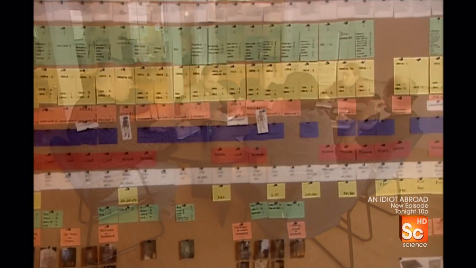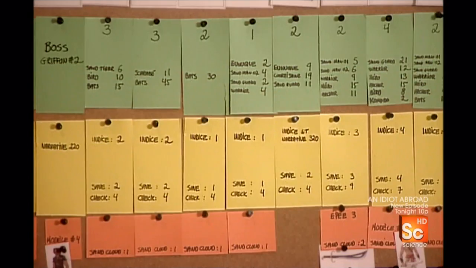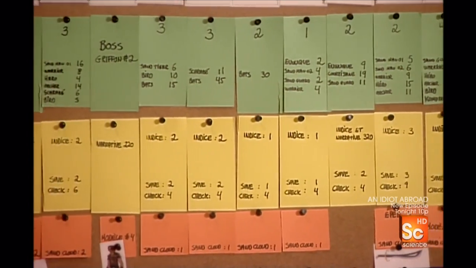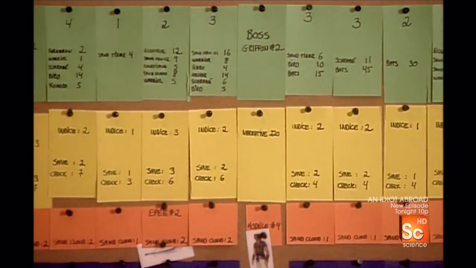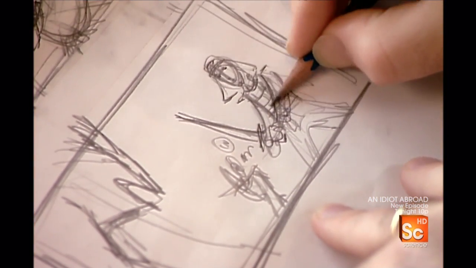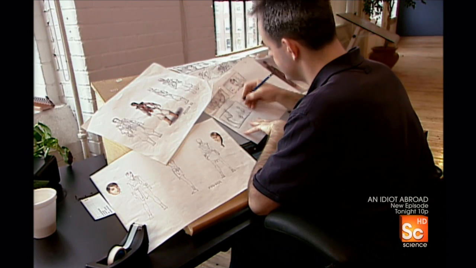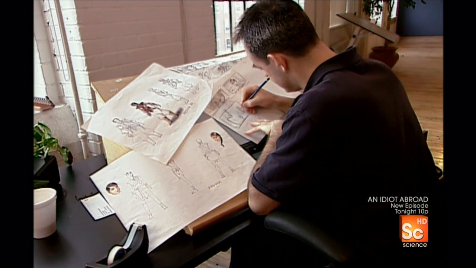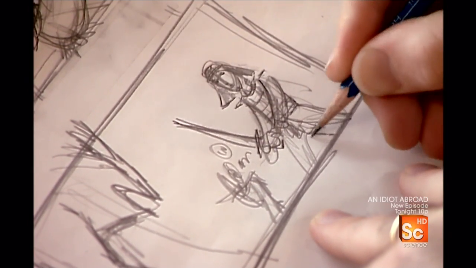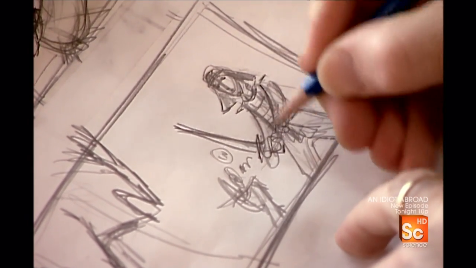They break down the game on paper and color code the components. Then they post them on a bulletin board that'll act as the production's nerve center. Now work on the artistic concept begins. Artists sketch out the characters and backgrounds on paper in a scene-by-scene storyboard.